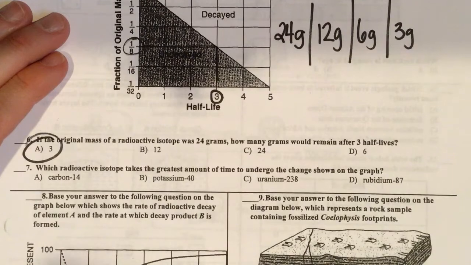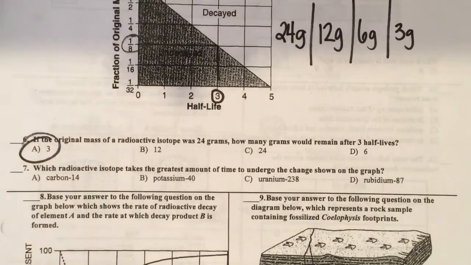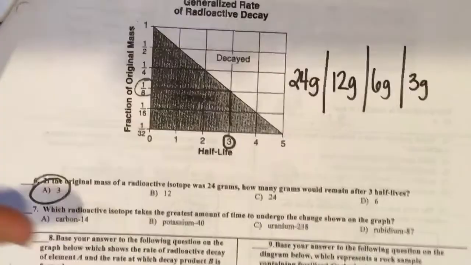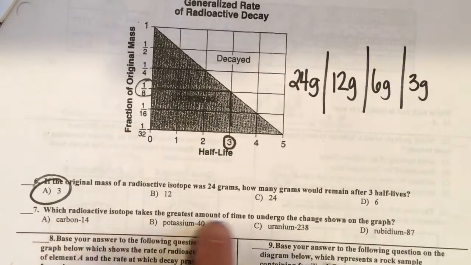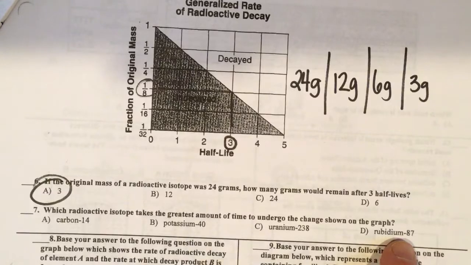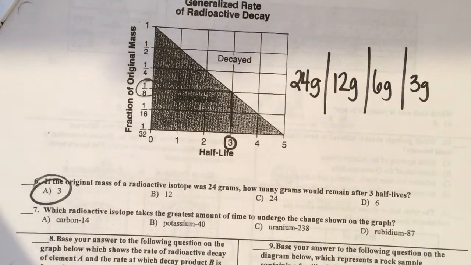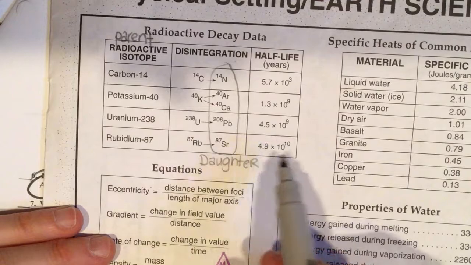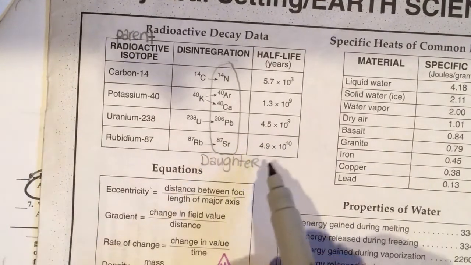Number 7, which radioactive isotope takes the greatest amount of time to undergo change, shown on the graph? So, out of all of these, rubidium has the longest half-life. Its half-life is 49 billion years. So I just used my reference table for that one. I knew that rubidium out of the 4 of them had the longest half-life.